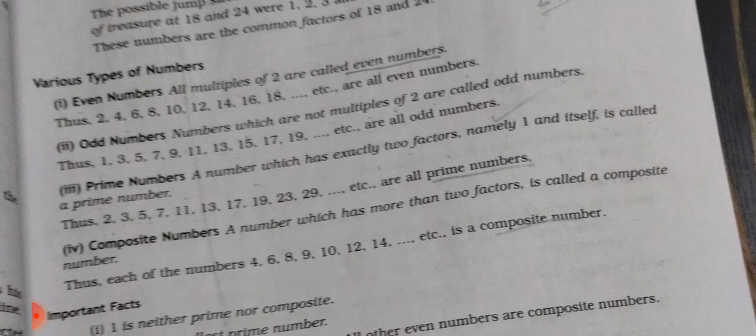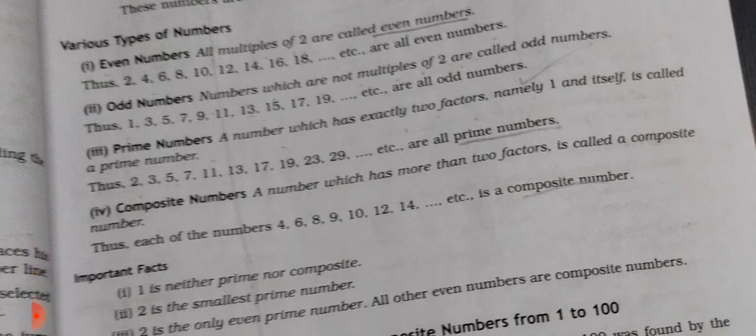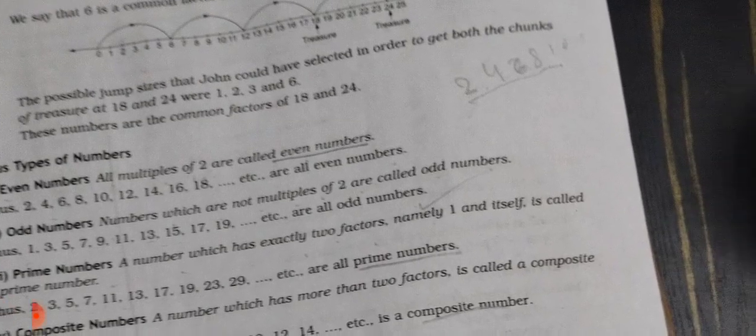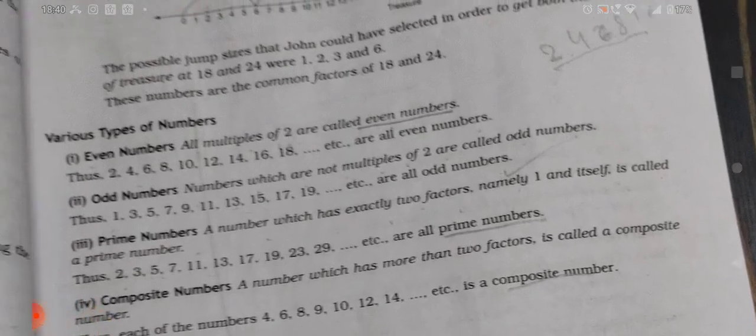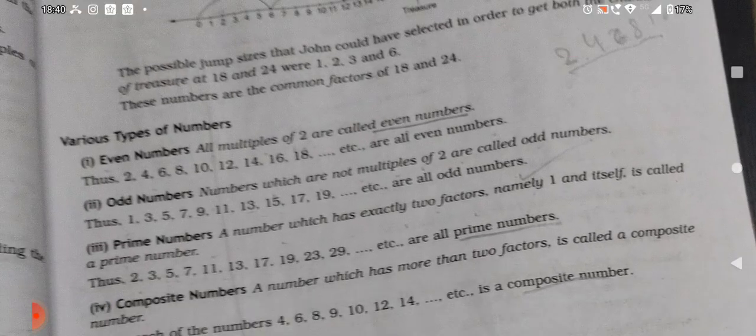Various types of numbers. Even numbers. All multiples of 2 are called even numbers. Thus, 2, 4, 6, 8, 10, 12, 14, 16, 18, etc. are all even numbers. Odd numbers. Numbers which are not multiples of 2 are called odd numbers. Thus, 1, 3, 5, 7, 9, 11, 13, 15, 17, 19, etc.